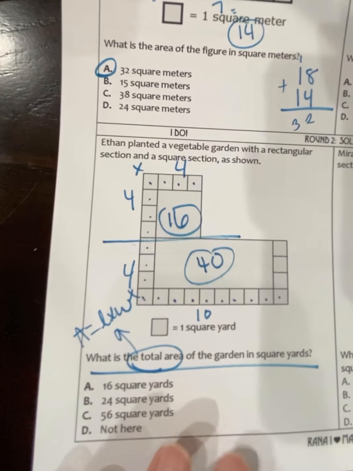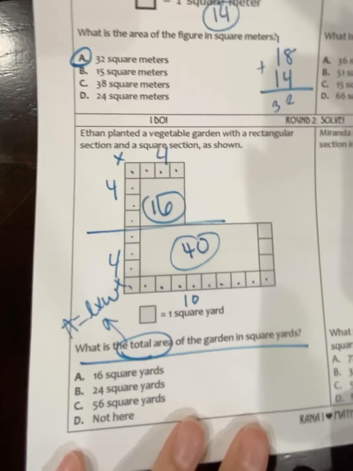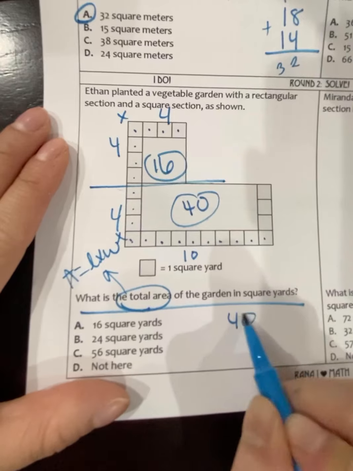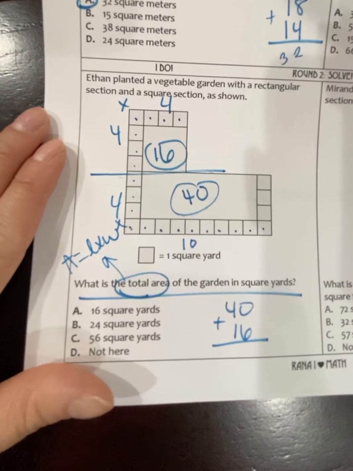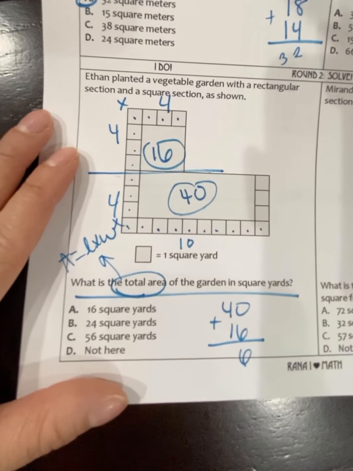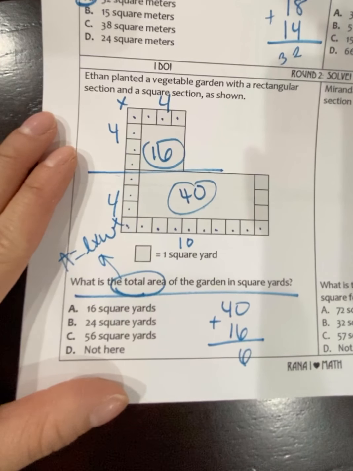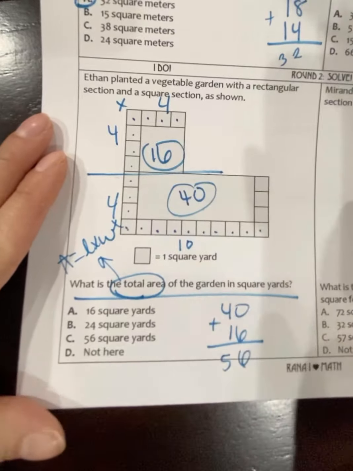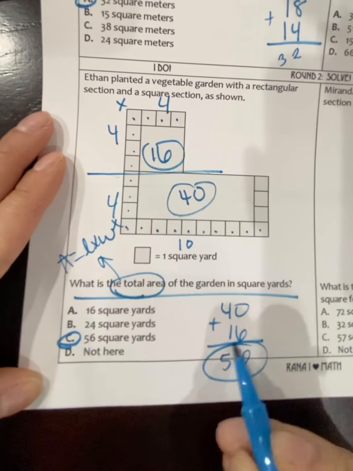Now step 3, add the areas of all the rectangles to find the total area. Don't forget that step. Here we had 40 plus 16. So 0 plus 6 is 6, and 4 plus 1 is 5. So our answer here is letter C.